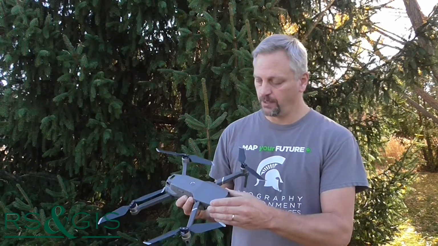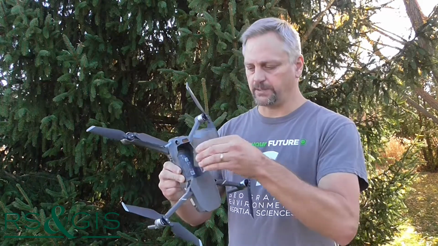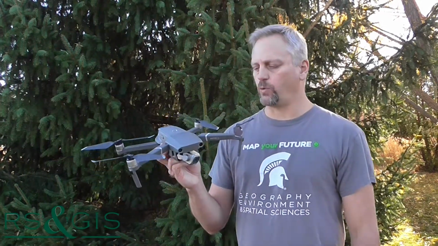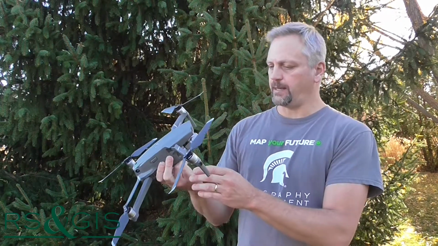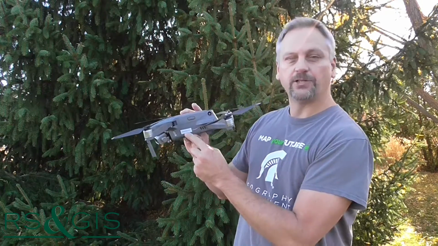All right. So it's got a single battery here on top, comes off. You can replace the batteries. The flight time is about 28 minutes, so it can fly for quite some time, and it is fully registered with the FAA. So we have a registration number here on the side.